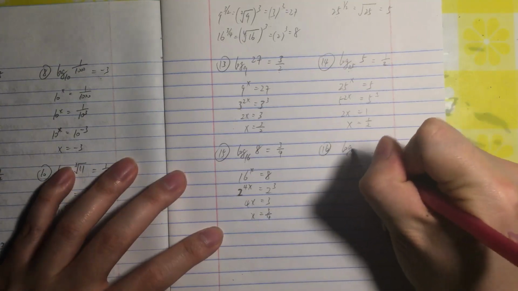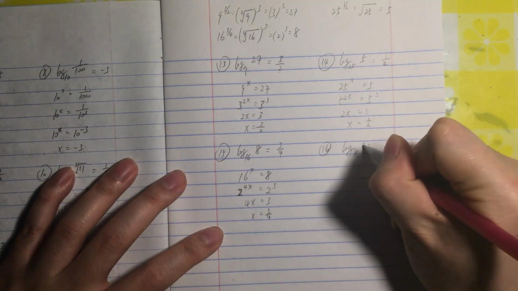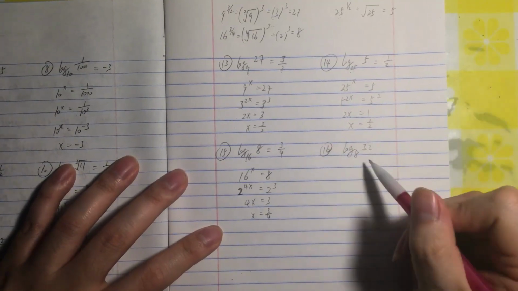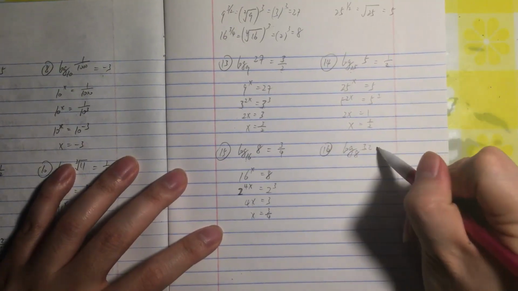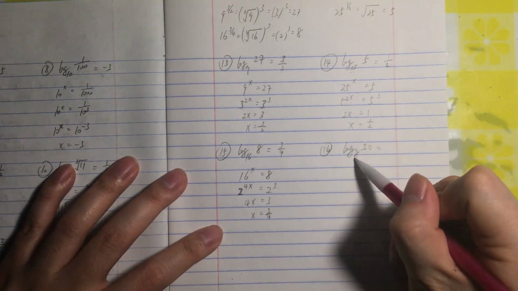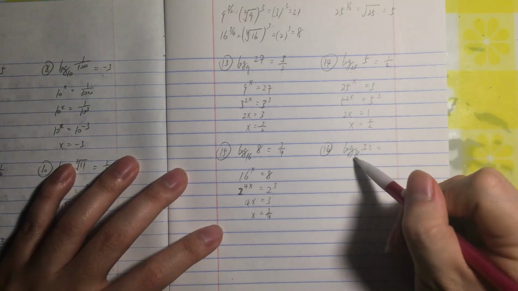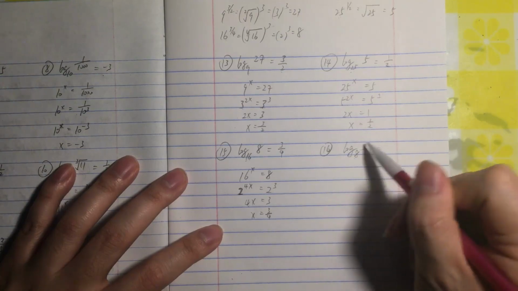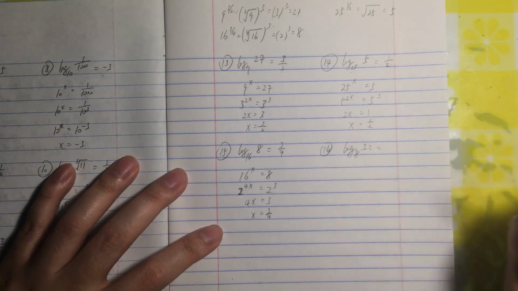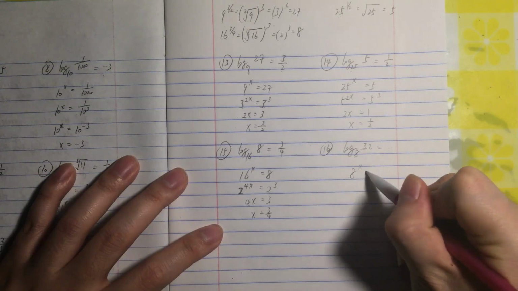What's log base a of 32? This expression is asking, a raised to what power is 32? So let's set out the equation first.